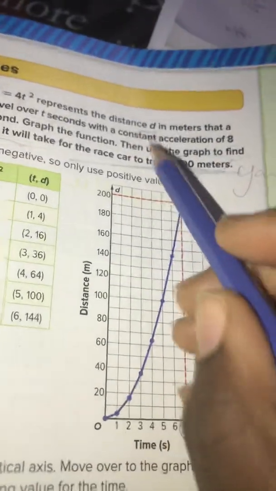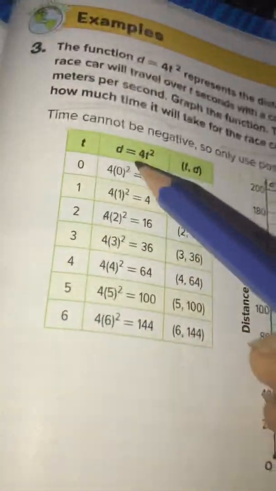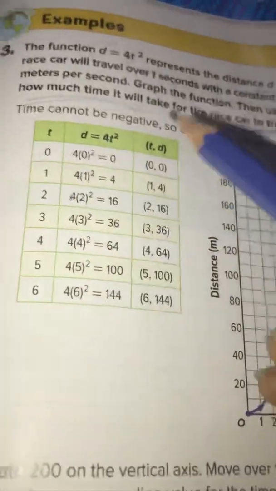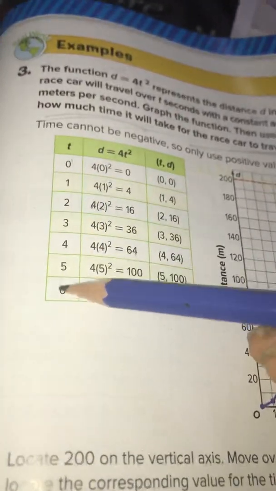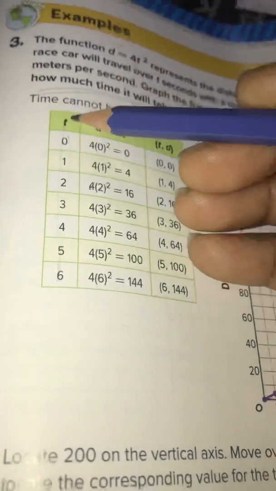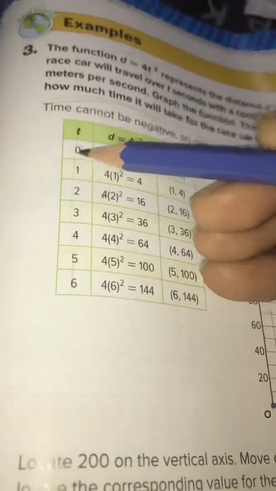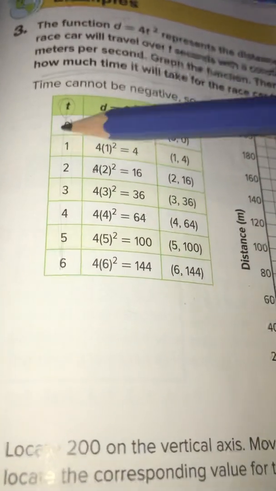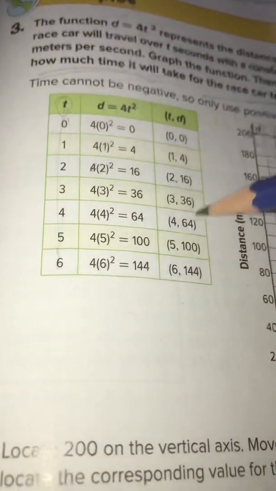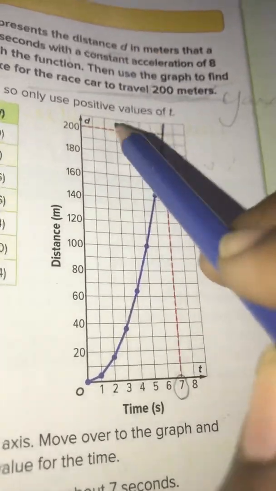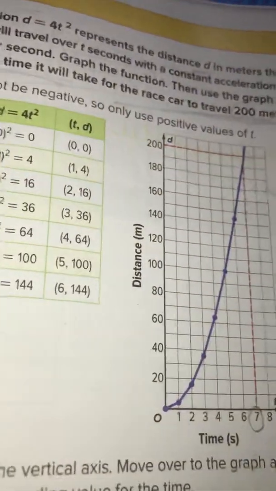But before you go to the graph, they say graph the function. So we've already filled the function table. Now, why can we not use negative numbers over here? Because time will never be negative. So don't start with negative 3, 4, no. You just do positive numbers because time cannot be negative. So once you draw your function table, from your function table you fill your graph. From your graph, you use the graph to answer the question that has been asked.